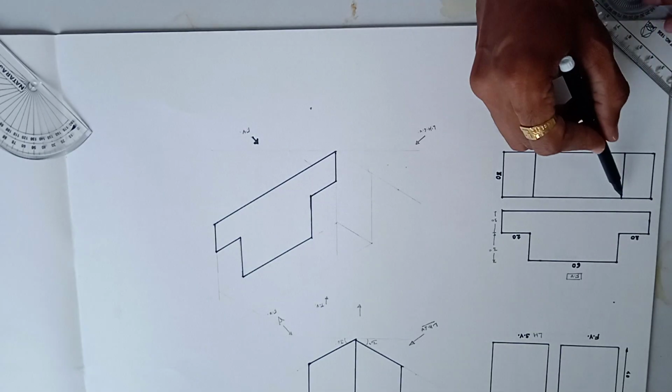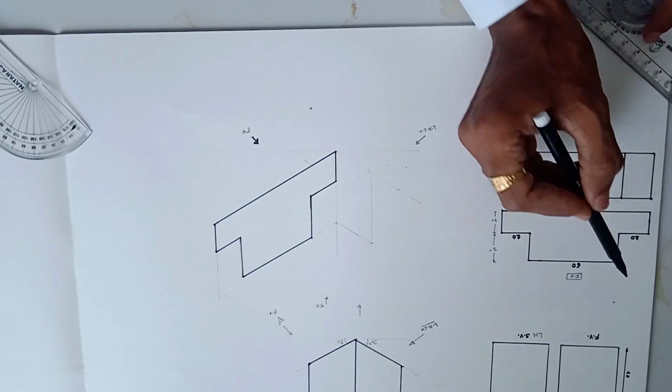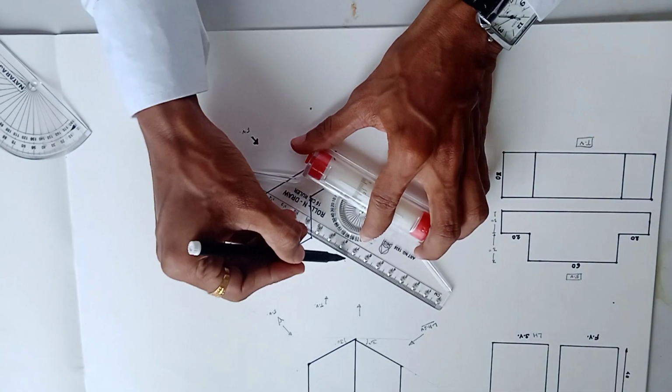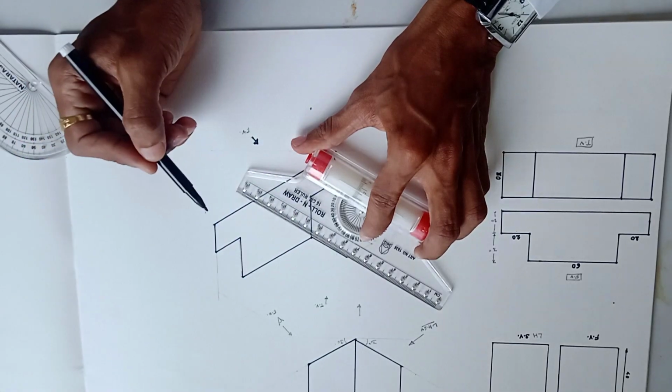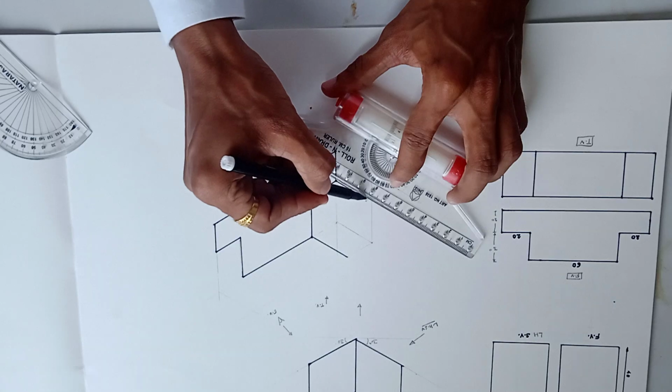Line is a rectangle, and this line is the projection of this line. So from this line draw the parallel line. Again from this line you can draw the parallel line.